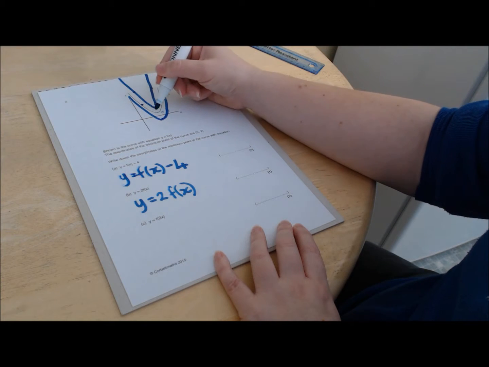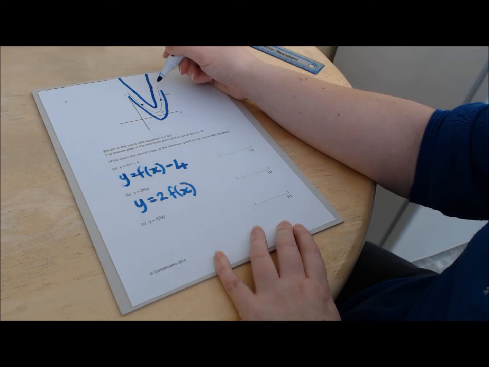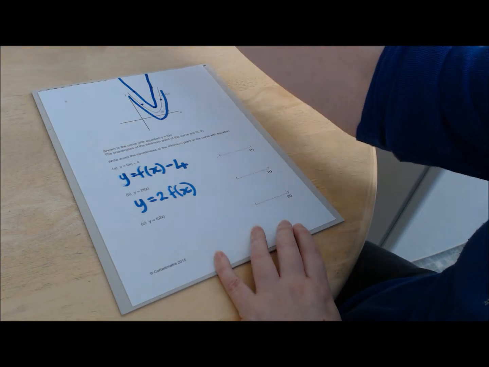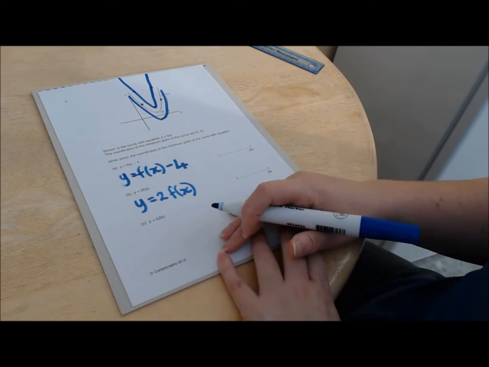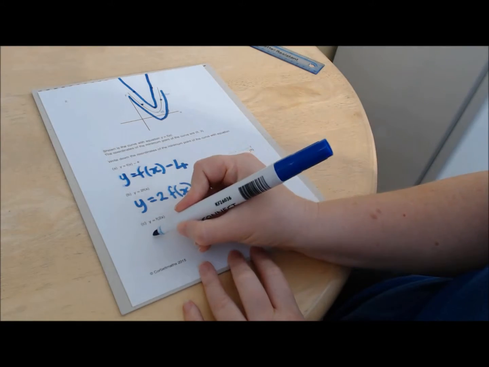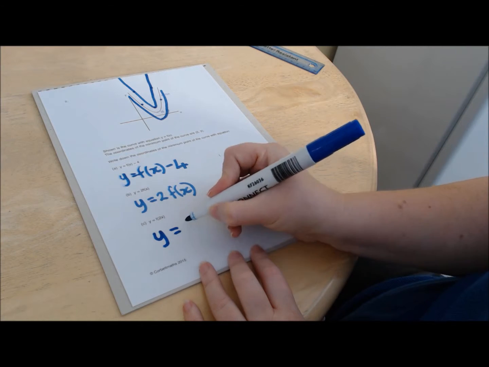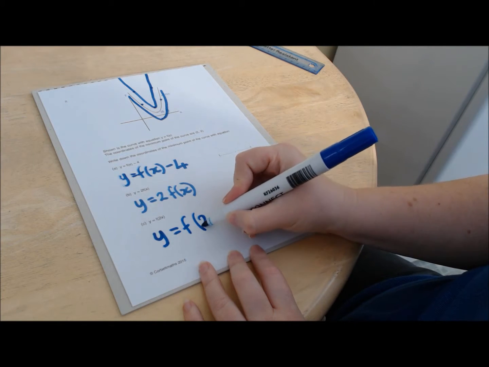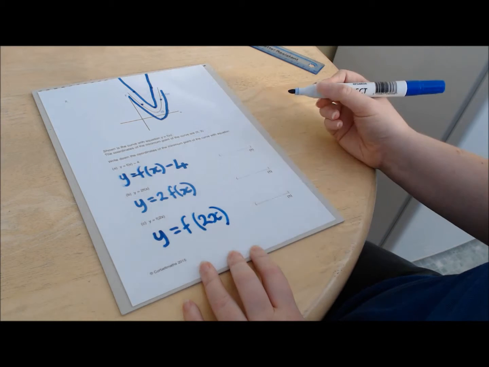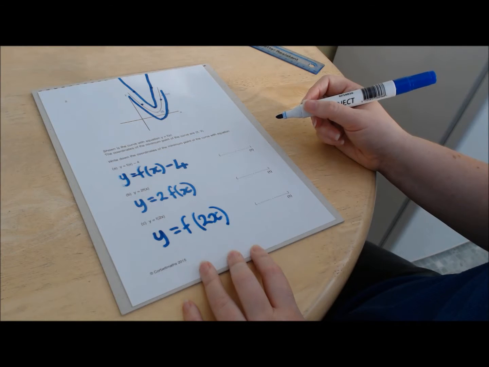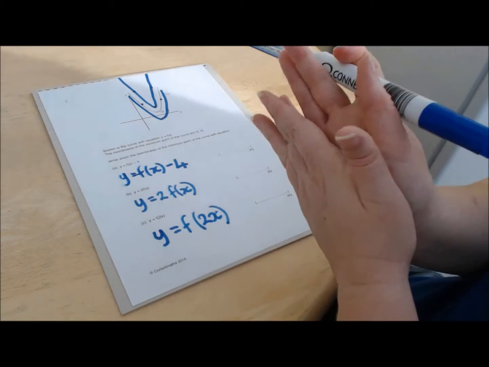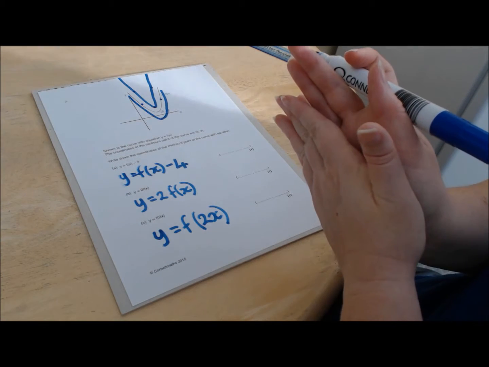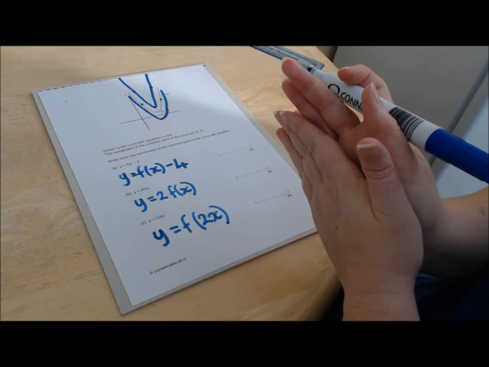So we've gone from this nice fatter curve to one that's been stretched out in this way, so it's actually a bit narrower inside. So that's your y equals 2 f of x. So then finally they're asking us about y equals f of 2x. So now we're inside the bracket, so it's going to change it horizontally. So what that means it's going to do is, because that's a whole number, it's actually going to squish it horizontally.